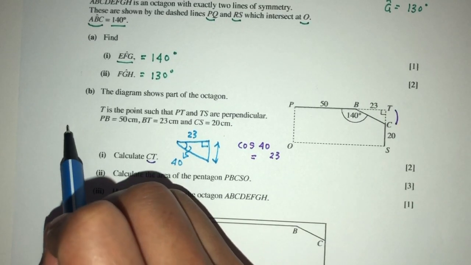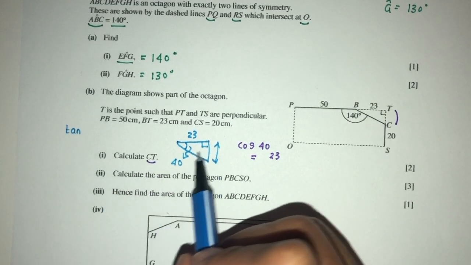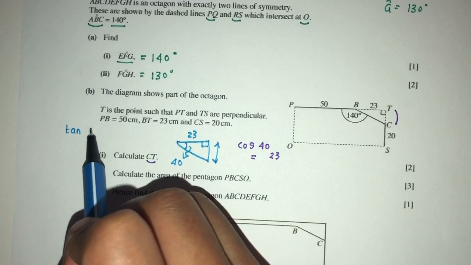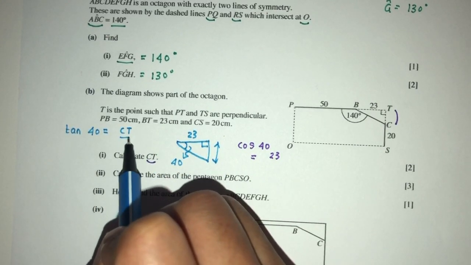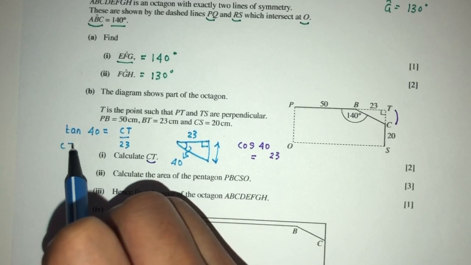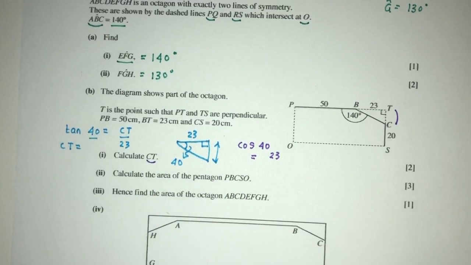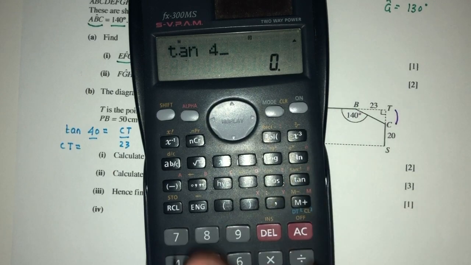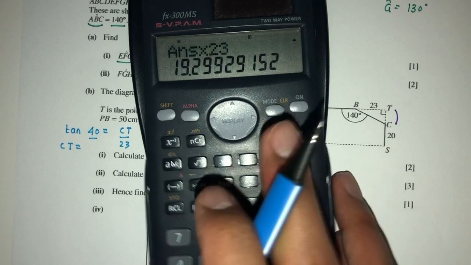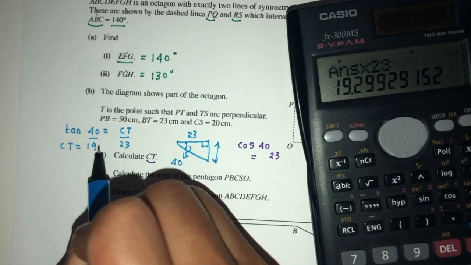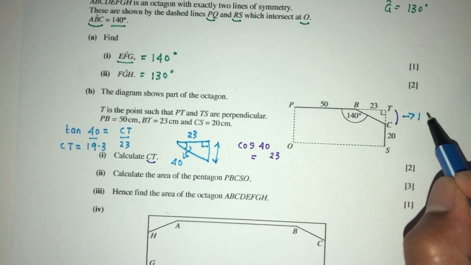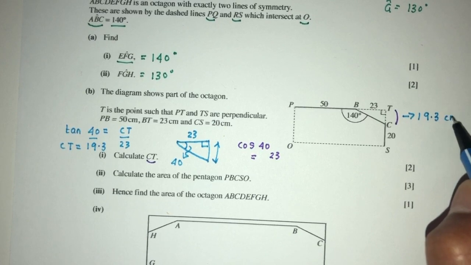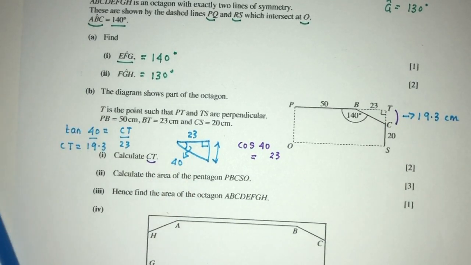Let me write this down here. So tan of the angle 40 equals the opposite side, which is CT, over 23. So CT, we just multiply and you will have the answer. Tan of 40 times 23 will give you 19.3. So CT is 19.3 centimeters, correct to 3SF.